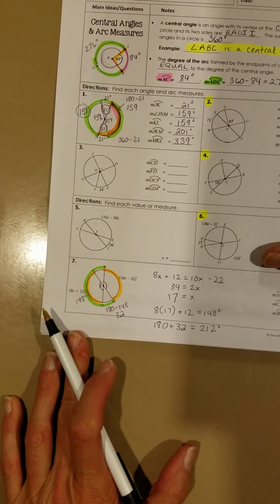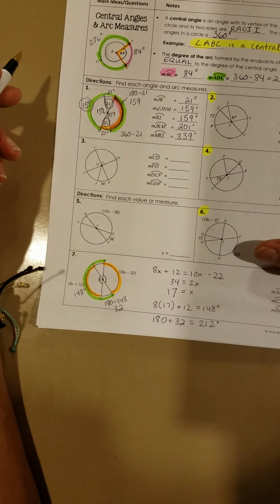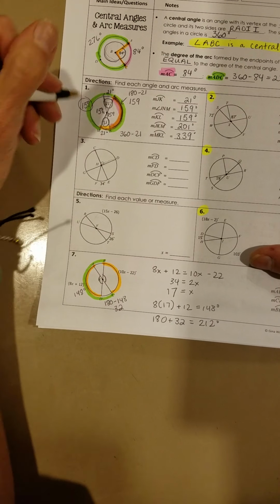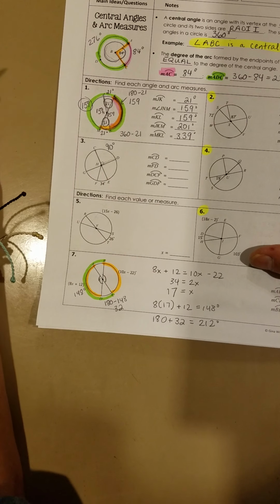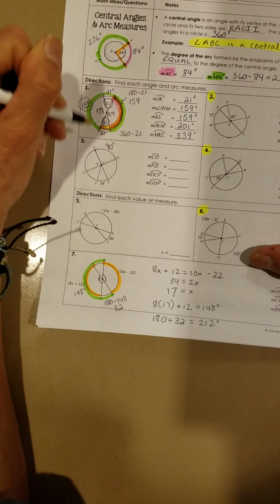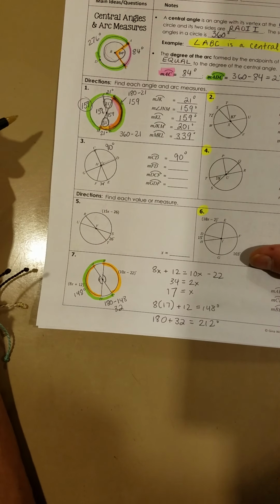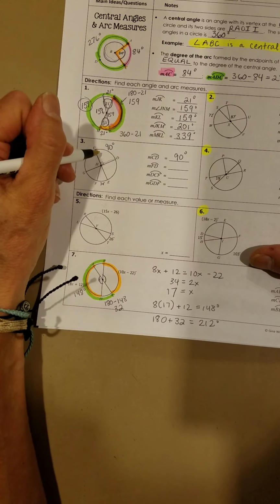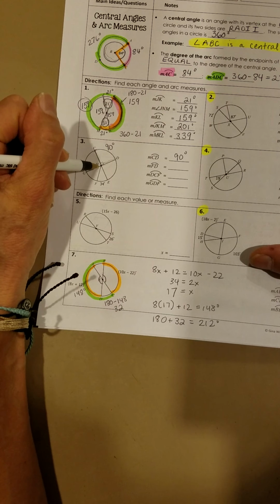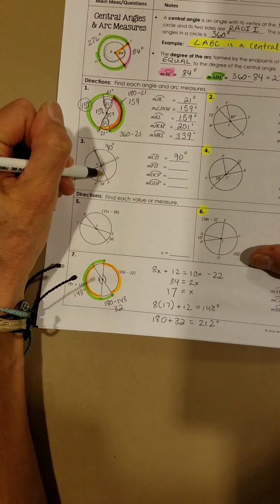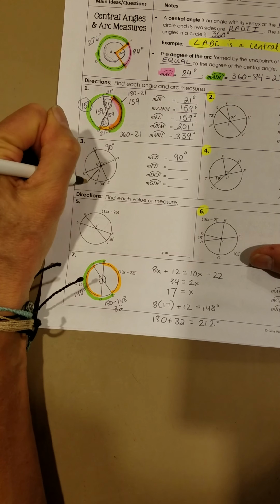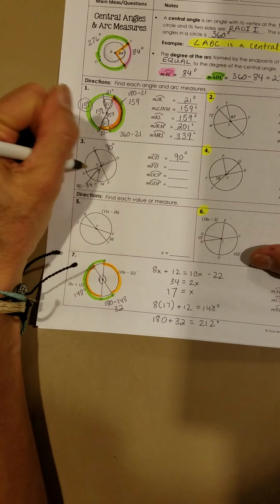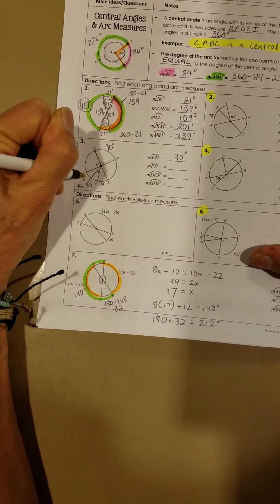I'll do number 3 with you as well. Number 3, we're given that this central angle is 90 degrees, a right angle. So that means that arc measure CD is also 90 degrees. FD we need to find. If this is 90 degrees, then GHE is also 90 degrees, which means this angle right here has to be 90 minus 34, which is 56.